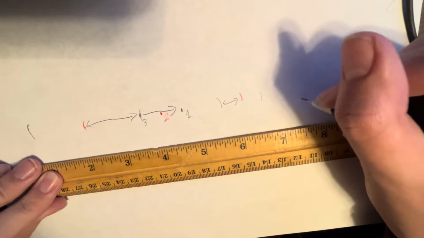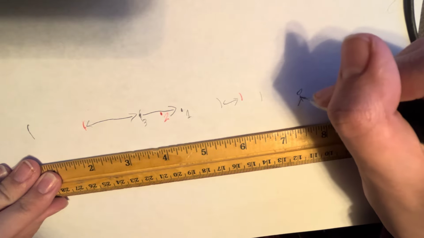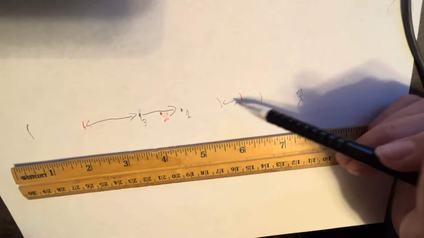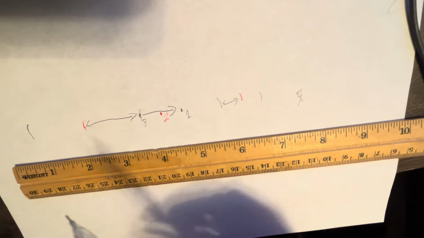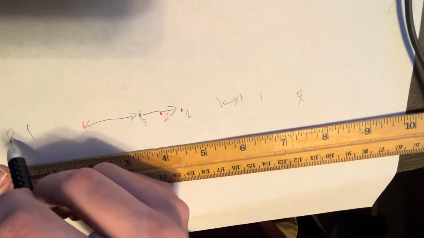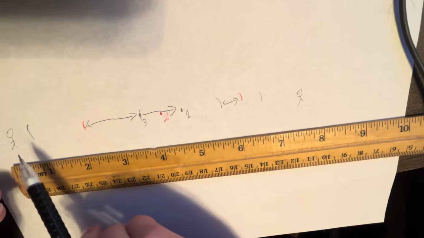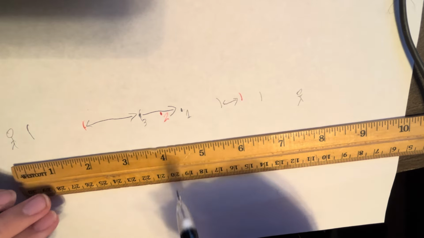If I was standing right here, and I was looking at these wavelengths here, I could see a higher frequency because they're closer together. If I was standing at the other end, I would see a lower frequency because they're further apart. This is what the Doppler effect is.